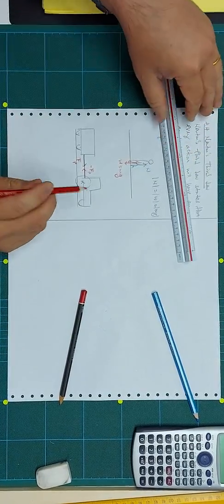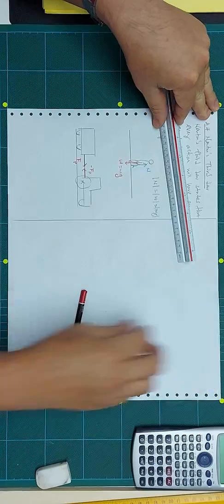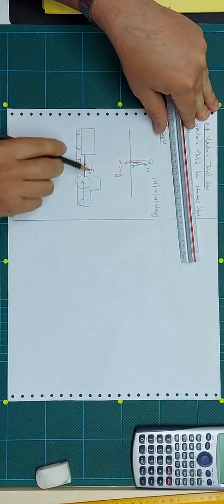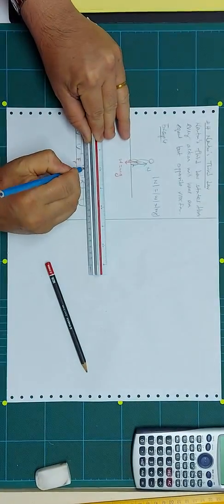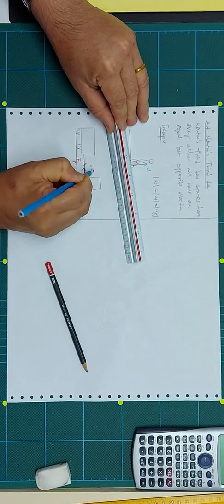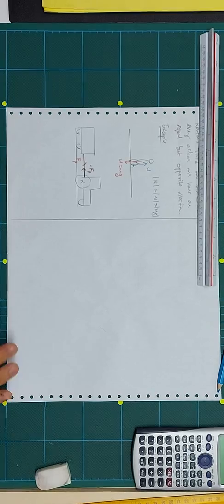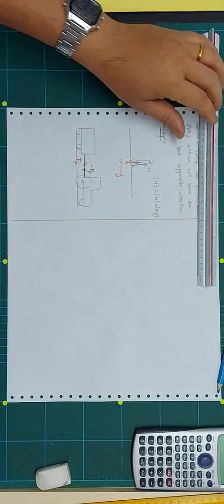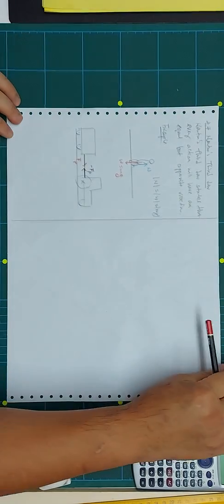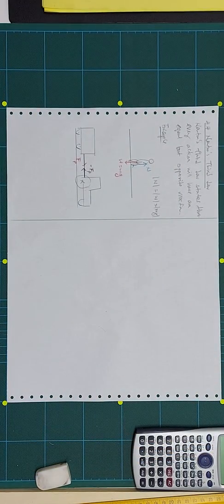So that is another example of action and reaction. Sorry, I should have used a blue color here. So this is our blue color force. All right, so these are examples of action and reaction. There are a lot more examples of these types of things. All right, so that is Newton's third law.